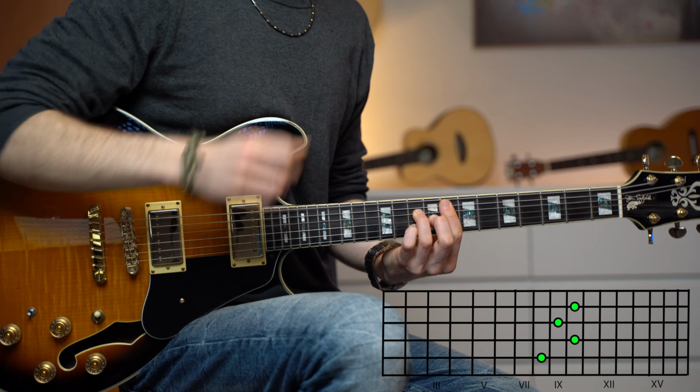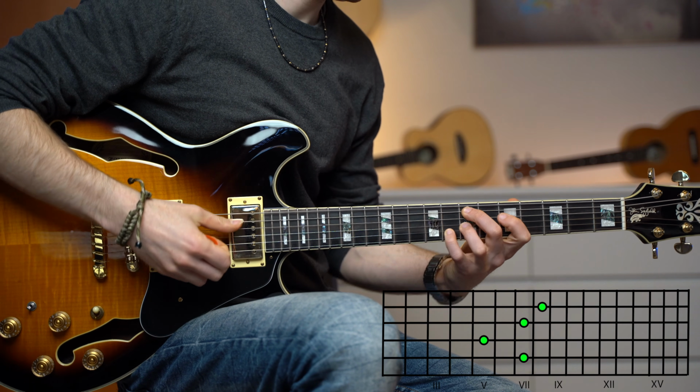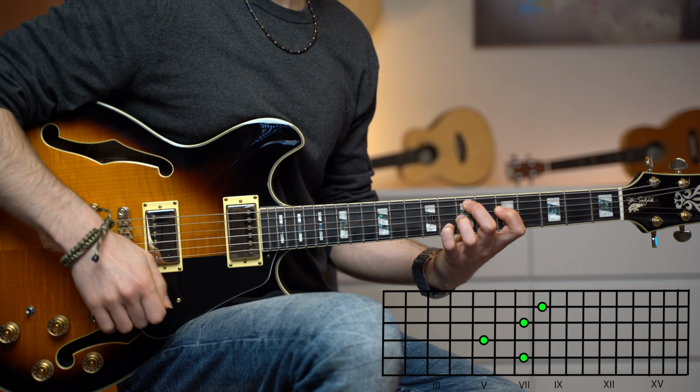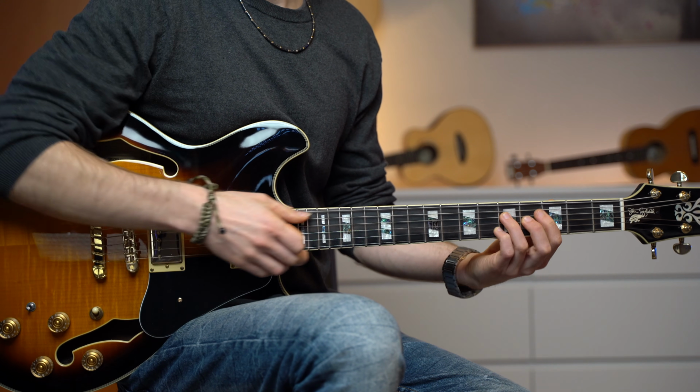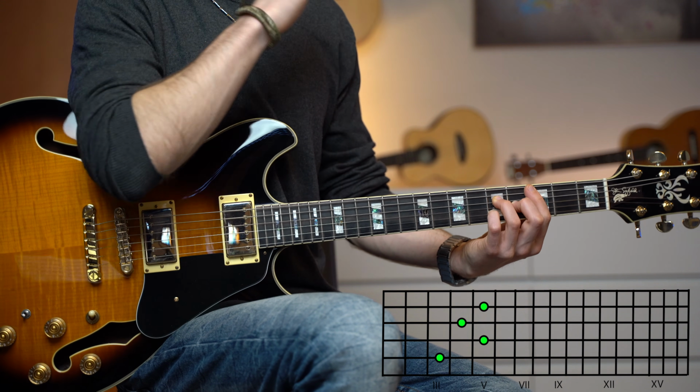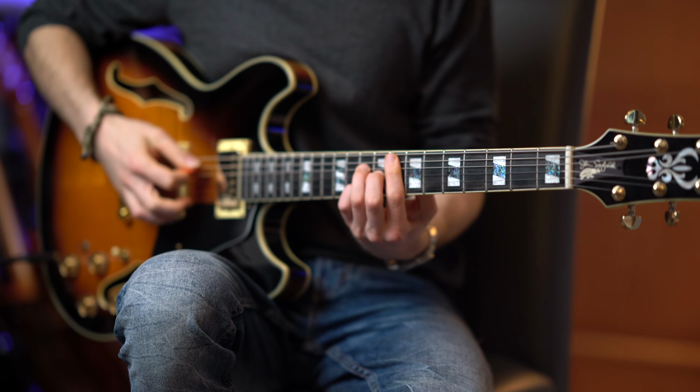Now, we need an awesome and romantic chord progression. We are in the key of C major and we need 4 chords. F major 7, E minor 7, D minor 7, and C major 7. What a beautiful chord progression.